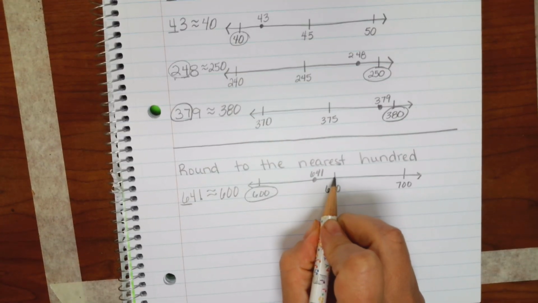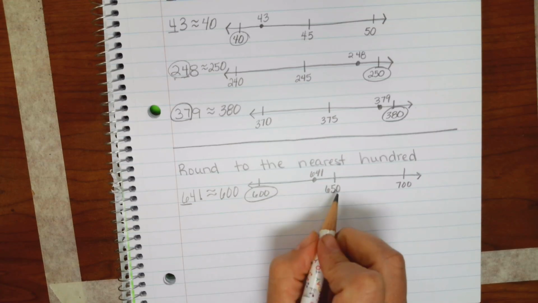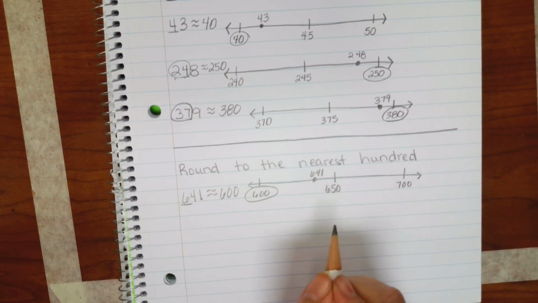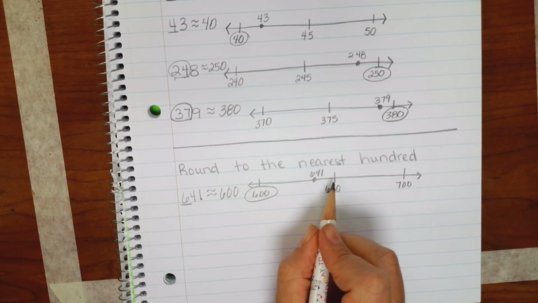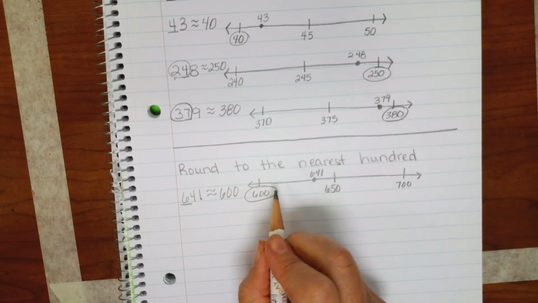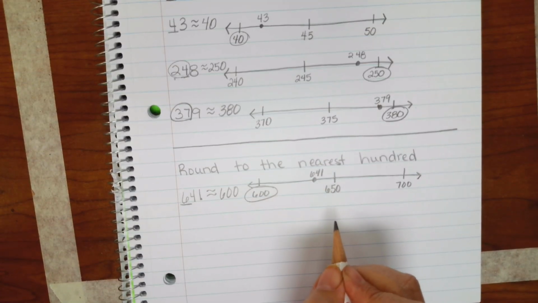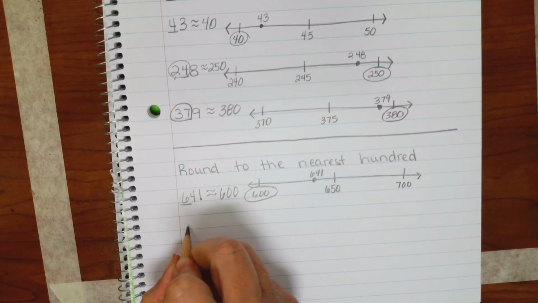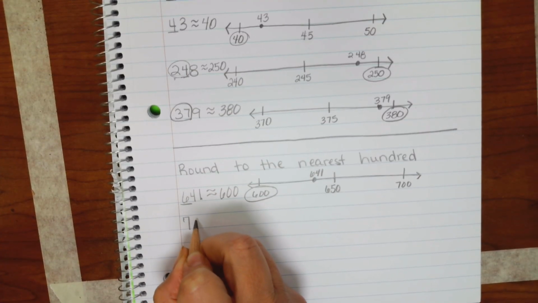Remember, if your number you're rounding is 650, you always move forward, but it has to be 650. If it's 649, it would round backwards. Let's try another one. Let's try 761.